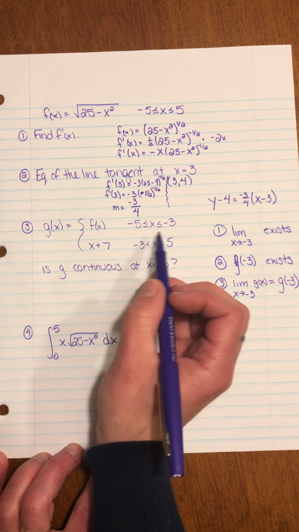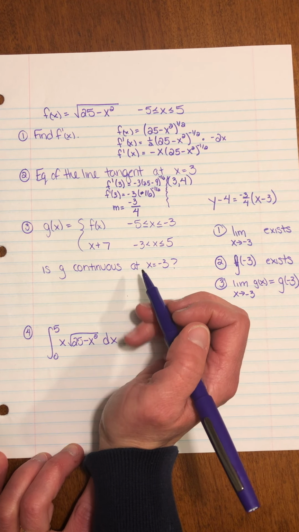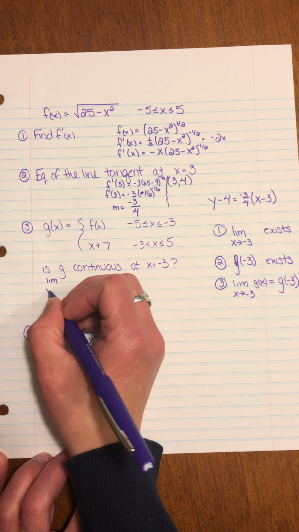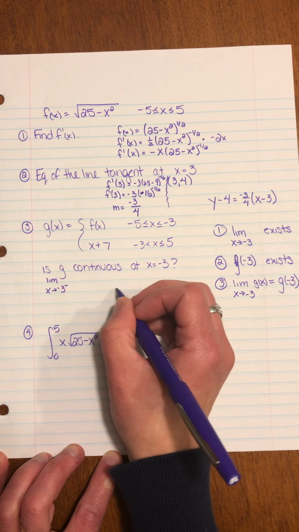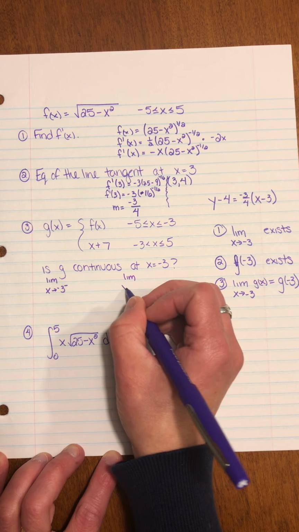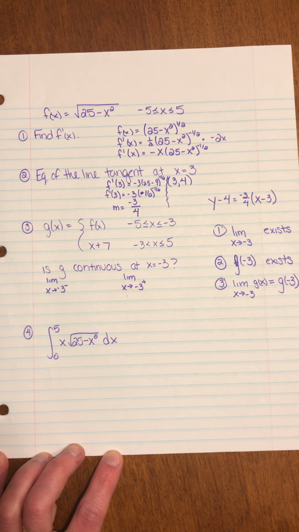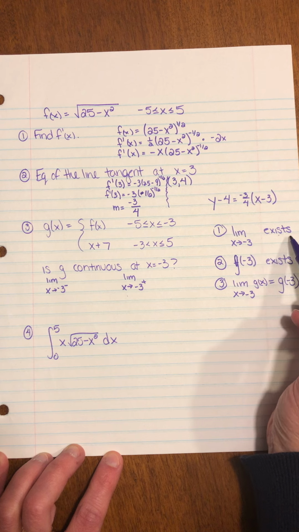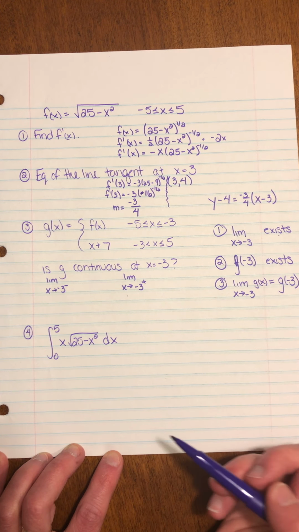So the first thing, the function splits at x equals -3. So we're going to have to first check the limit as x approaches -3 from the left and the limit as x approaches -3 from the right. We need to check those, because if those are not equal, then the limit doesn't exist, so it's definitely not continuous, so it would fail item number 1.